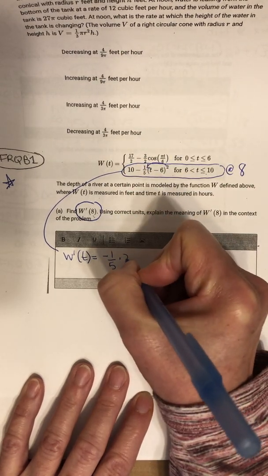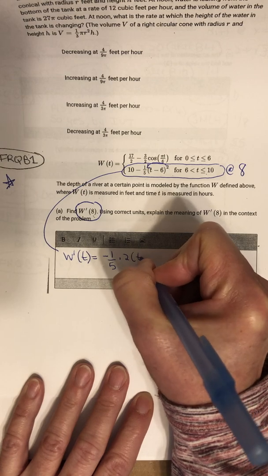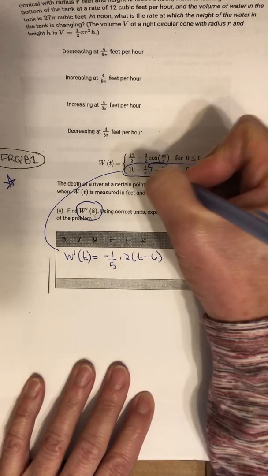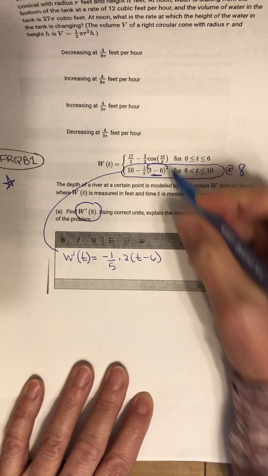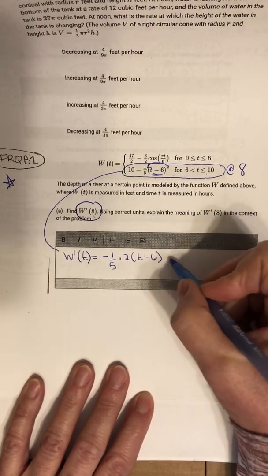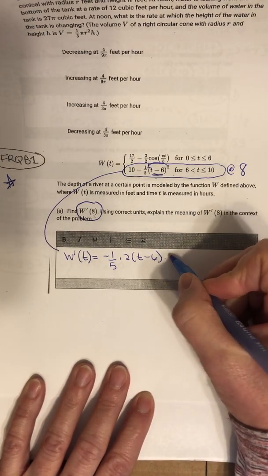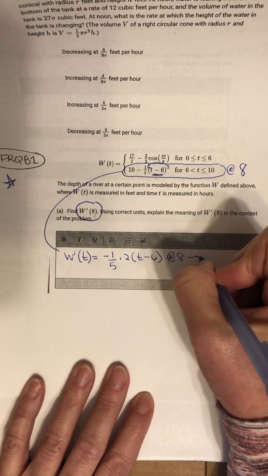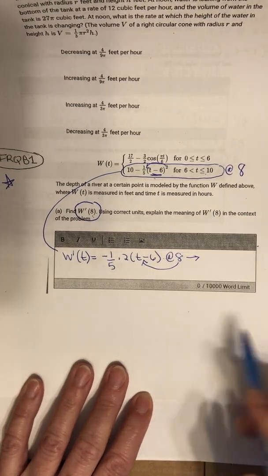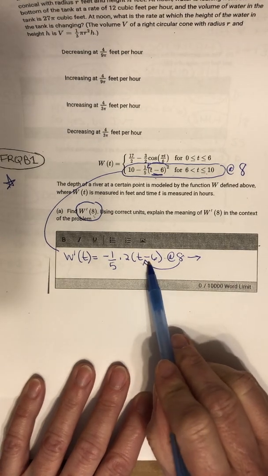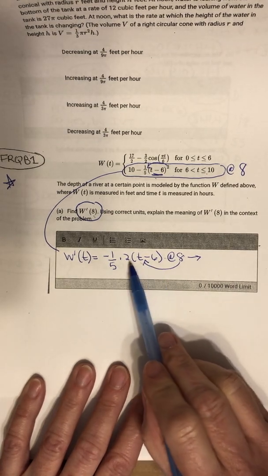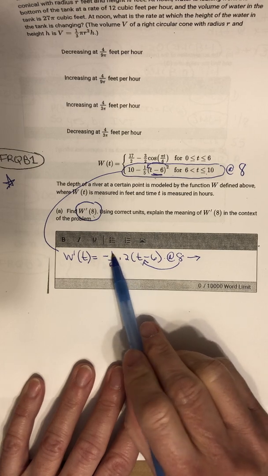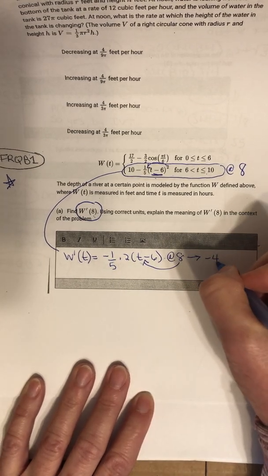That would be 2 times anything to the first power. Then I'm going to take the derivative of the inside function. Notice it just happens to be 1, so I don't have to put times 1. So I'm going to evaluate this at 8. There we go. So when I put an 8 in, 8 minus 6 is 2. 2 times 2 is 4. Times a negative 1/5, we get a negative 4/5.